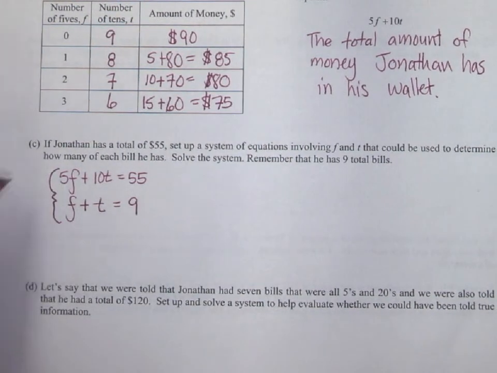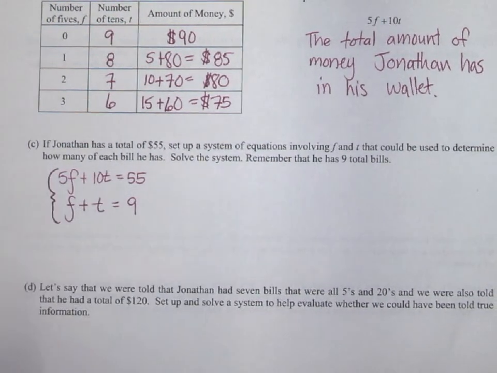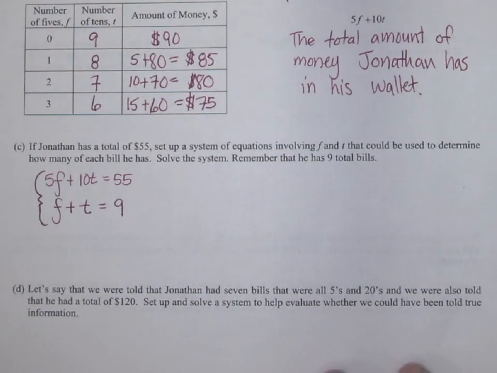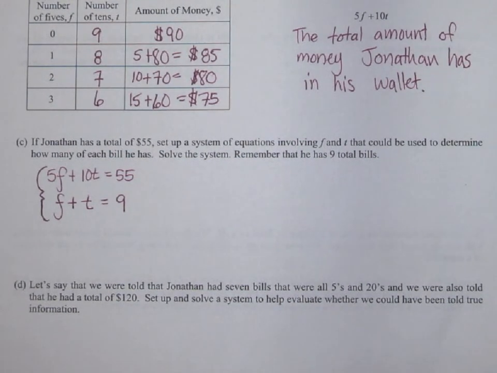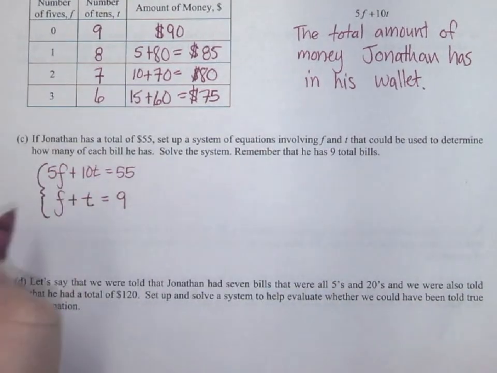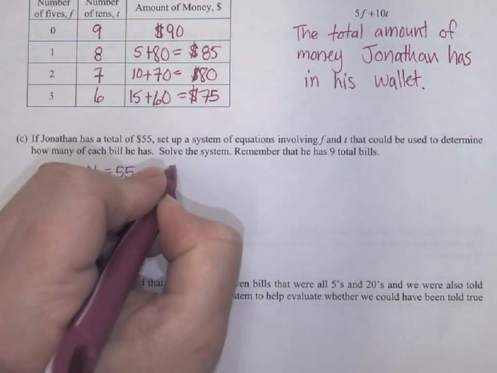A lot of times a bracket is used to indicate that it's a system. They're not always the easiest to draw, so just practice. You'll see them a lot going forward in mathematics. So now I need to solve, and I want to try to figure out then how many bills he has. So I'm going to take my second equation and multiply by 5.